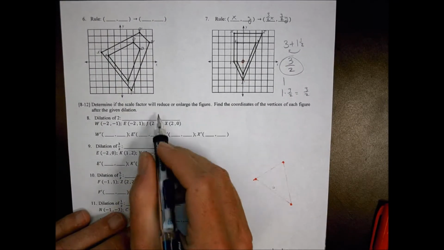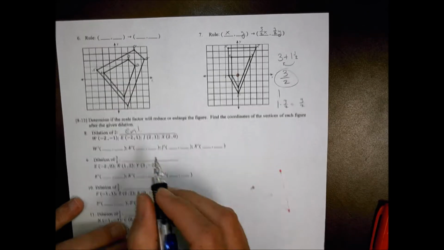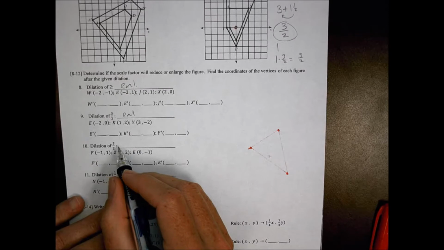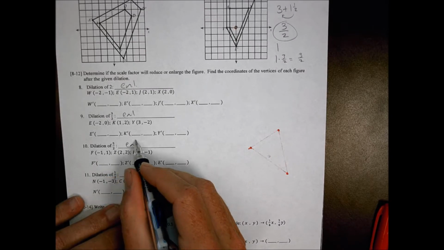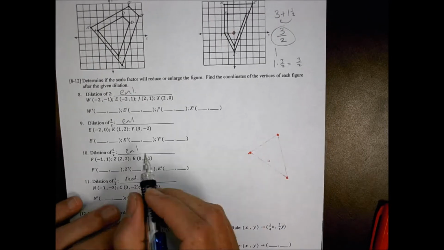Let's take a look then at number 9 and 11. Enlarge or reduce. If it's dilation of 2, we're going to be enlarging. 3.5 is greater than 1, so we're enlarging. 5 over 2, still greater than 1, we are enlarging. And 1/2 is going to be a reduction. Let's take a look at how we do this here.